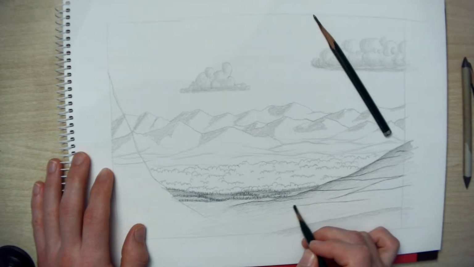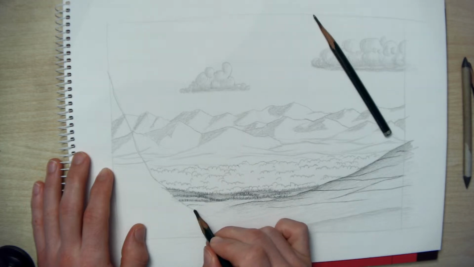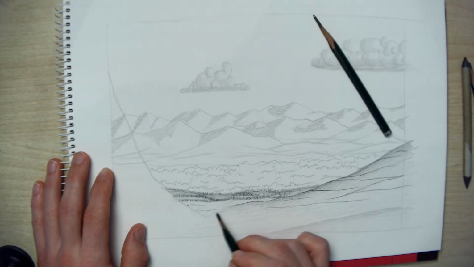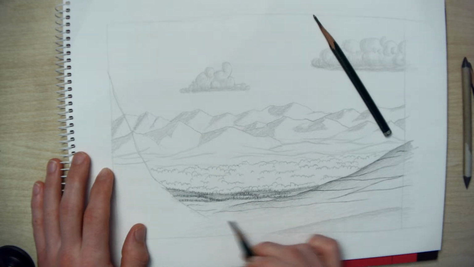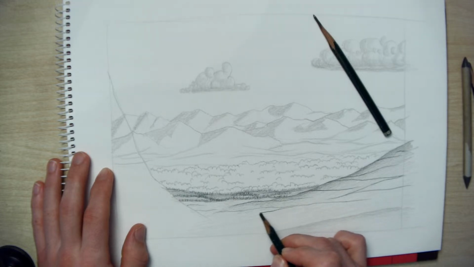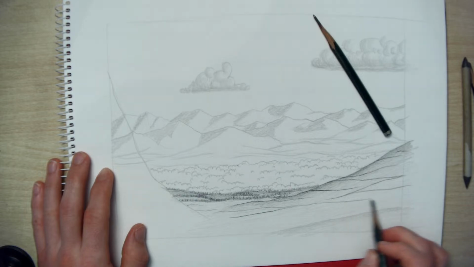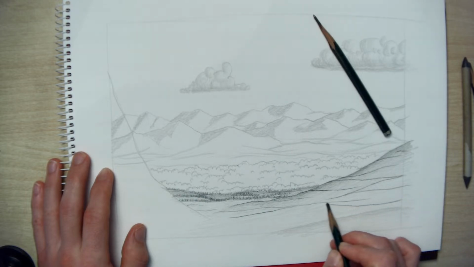Some down here. Let's have one go in here, a couple maybe, so that that area isn't going to be too blank. There's a very long line right here, and this one bifurcates down there, and get one down here.